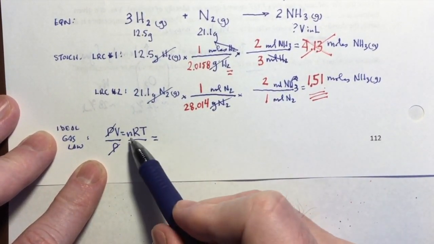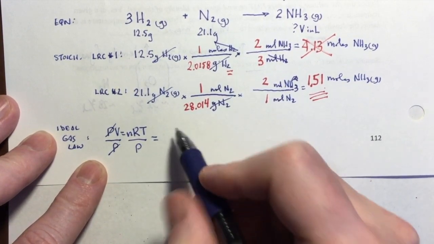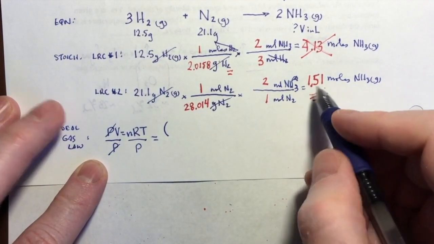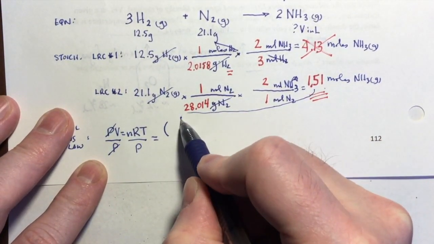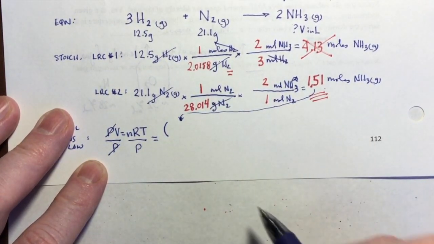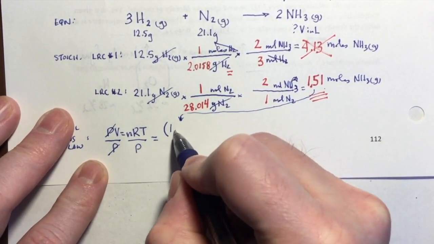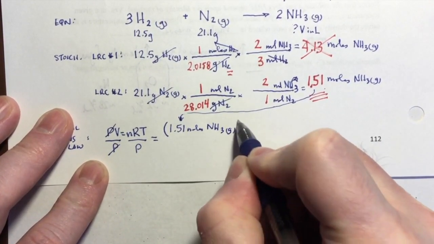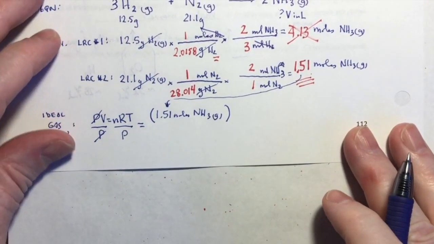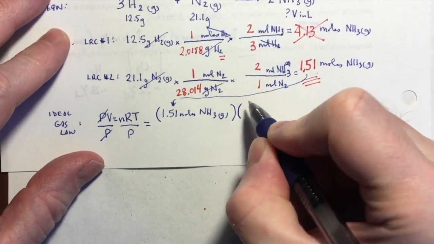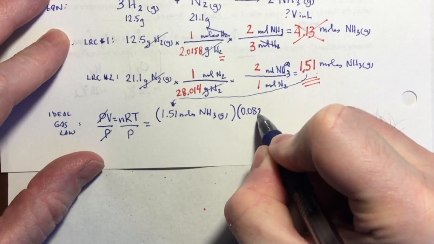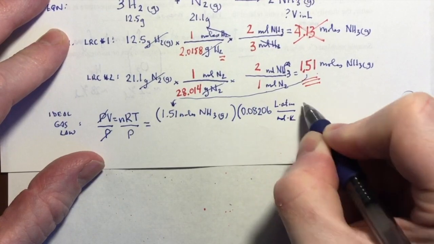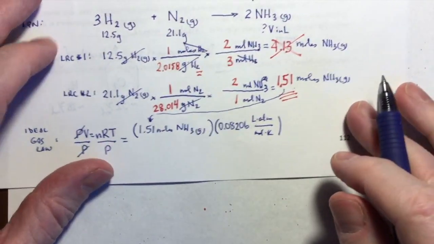So now I'm just going to plug in nRT over P. So the value for n, the number of moles, it's this one right here. That's what I got right there. And it's going to go right there. That's the number of moles of gas I have. 1.51 moles NH3 gas. R, I know the value for R. It's a constant, 0.08206 liter atmospheres per mole kelvin. And T is temperature in kelvins.